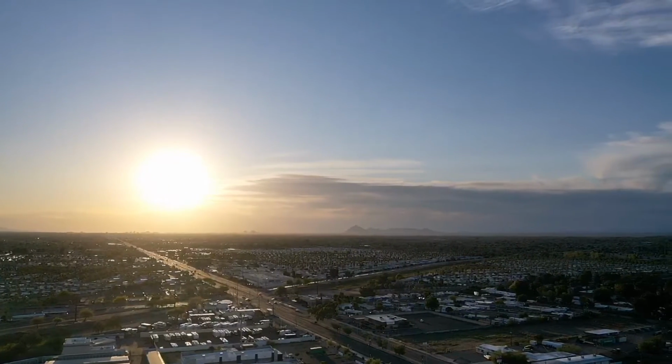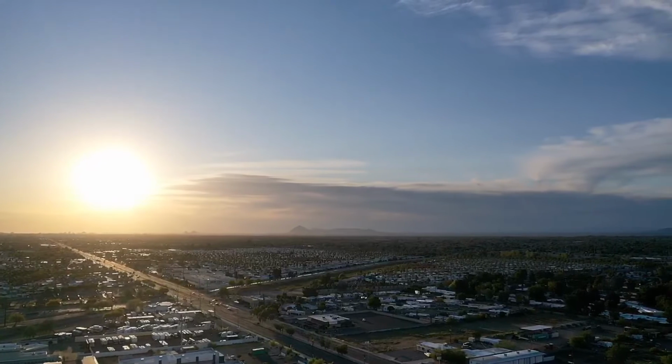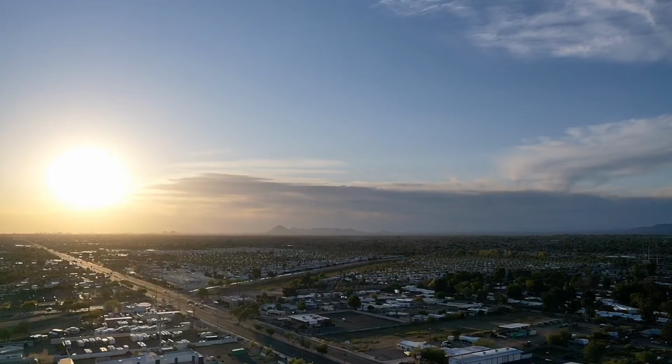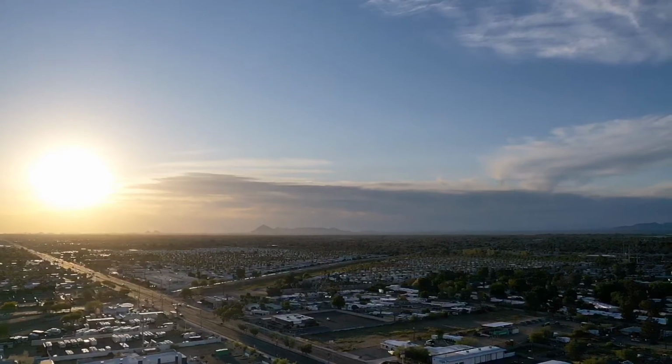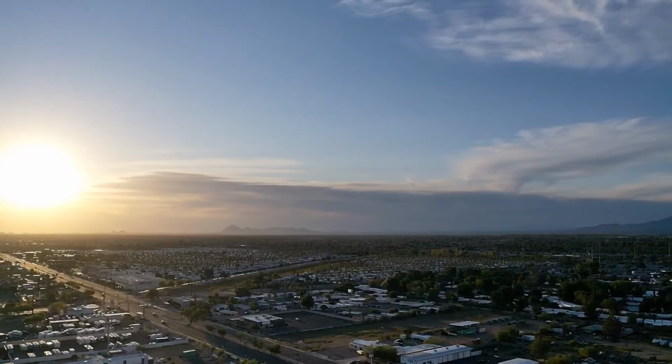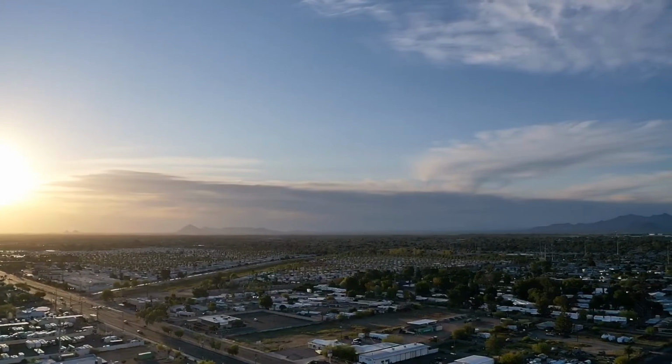Gonna do a slow pan around the valley here and check out the activity and see what's going on. From up here, it looks like nothing's going on because everything that is going on is really small.